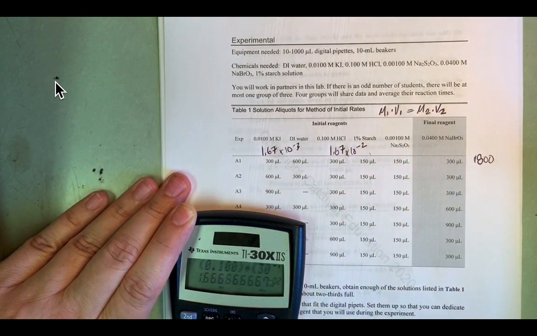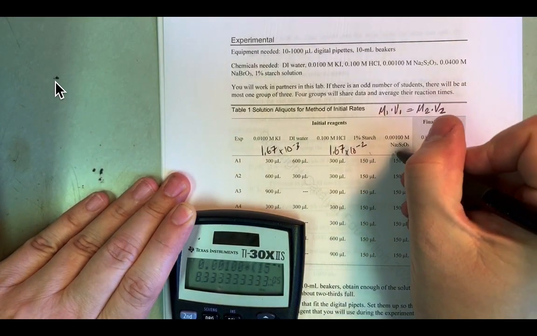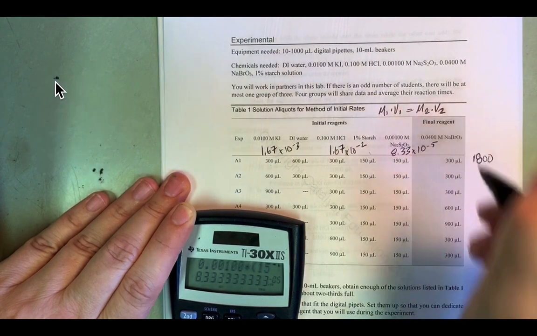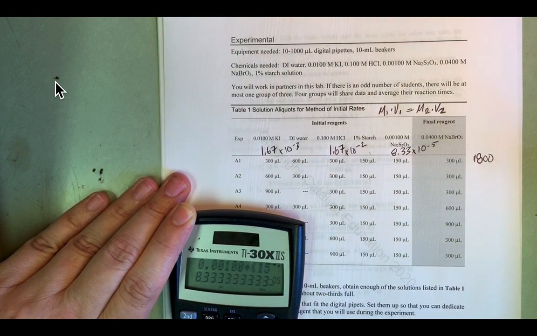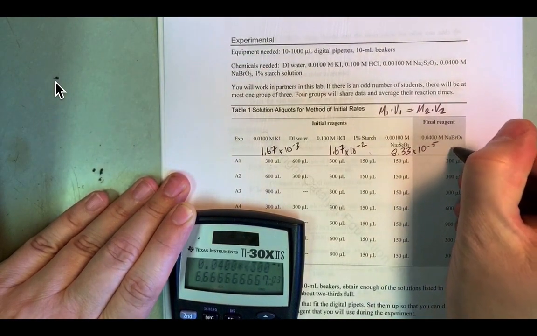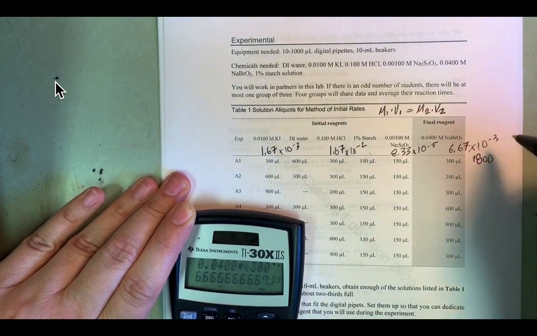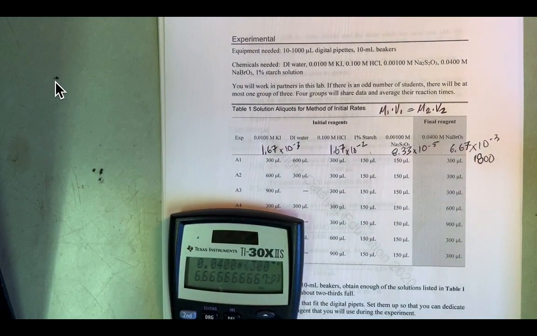All right, this one, 0.00100 times 150 divided by 1800 is 8.33 times 10 to the minus 5. And then finally this bromate reagent that we have here: 0.0400 times 300 divided by 1800 is 6.67 times 10 to the minus 3. So those are the molarities of everything for the A1 experiment.